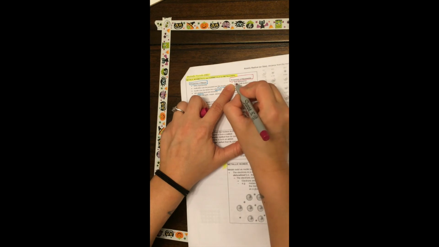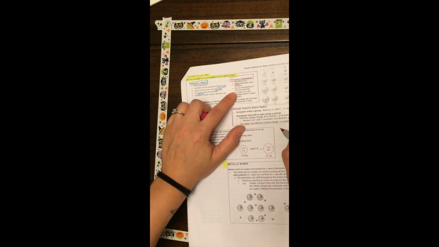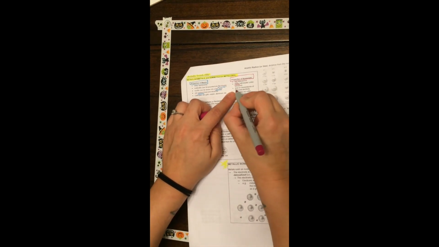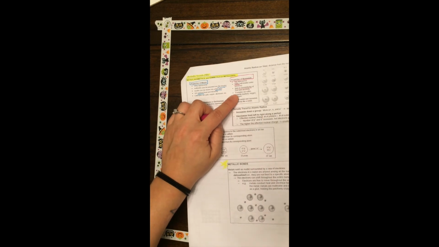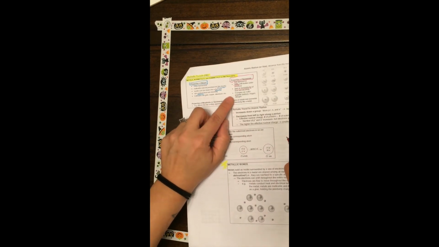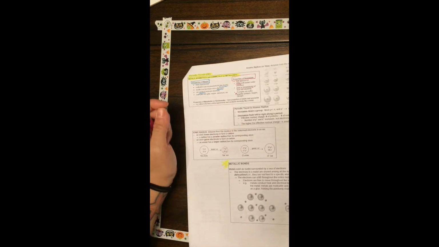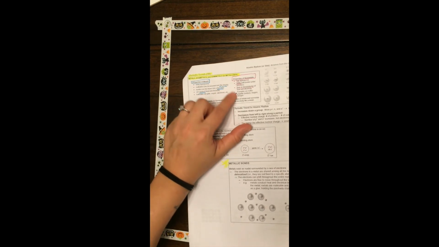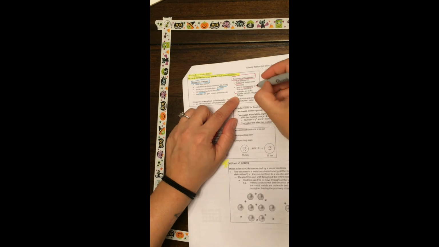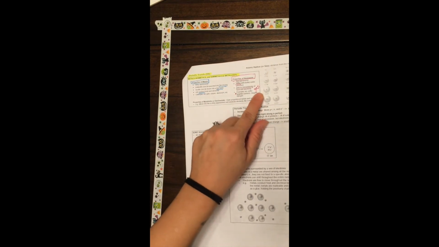Dull appearance just simply means that it's not shiny. Poor conductor, or a non-conductor of heat and electricity. And again, some examples here are graphite, carbon, oxygen, and nitrogen. Another important thing to mention here is that a lot of, not all of, but a lot of nonmetals are gaseous. They could also be solid, and there's one liquid, but for the most part, they tend to be gases.